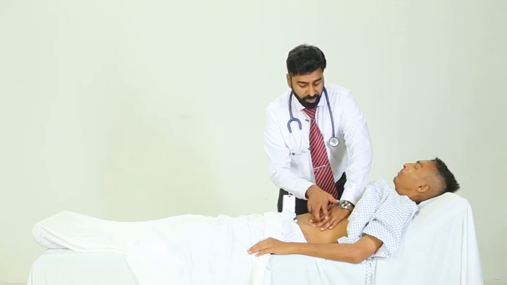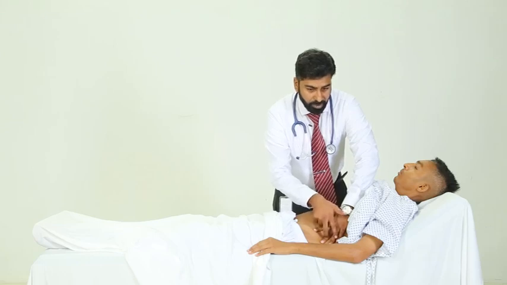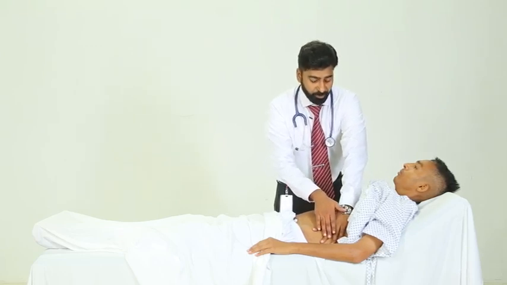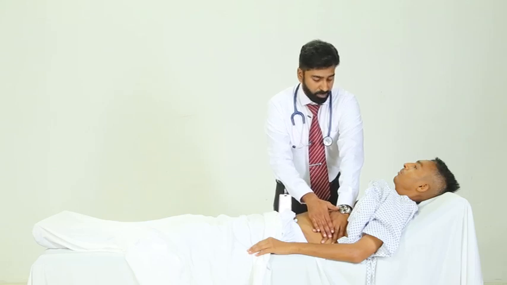I am moving my hand towards the left flank and I can still hear the tympanic sound till the end. If there is a dull sound, I will ask the patient to turn toward the opposite side.